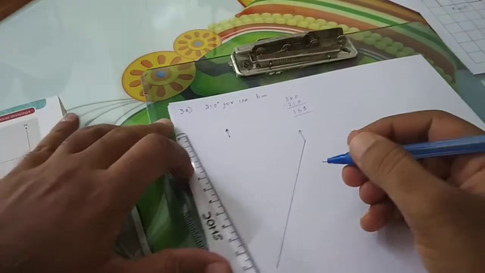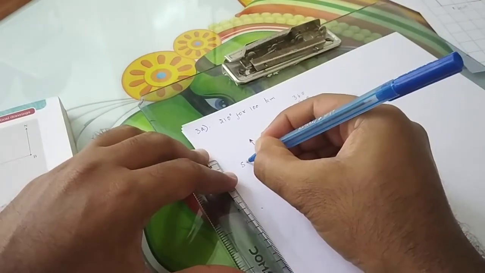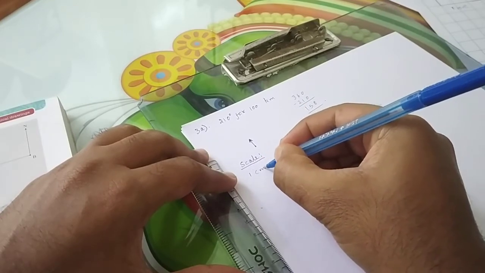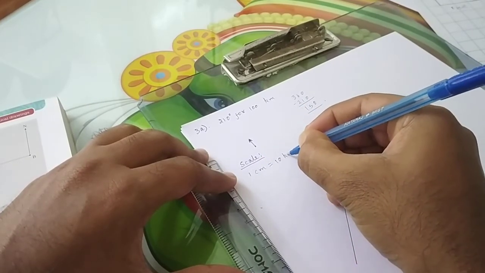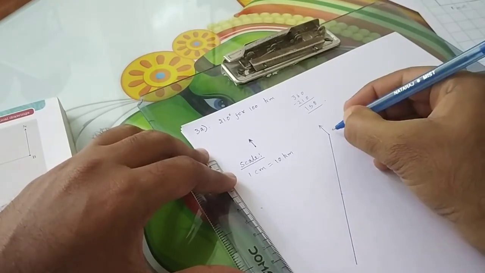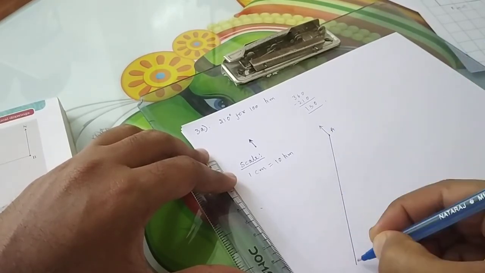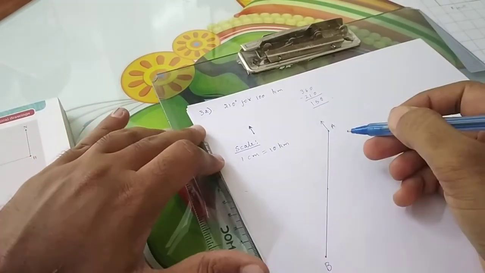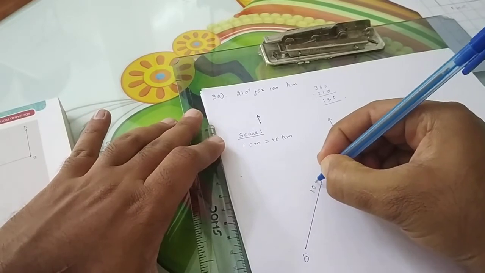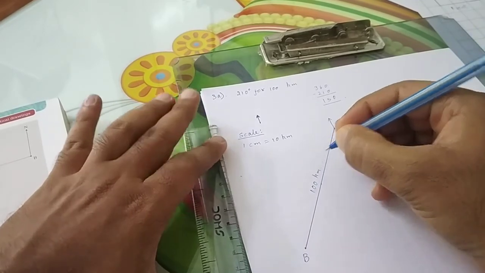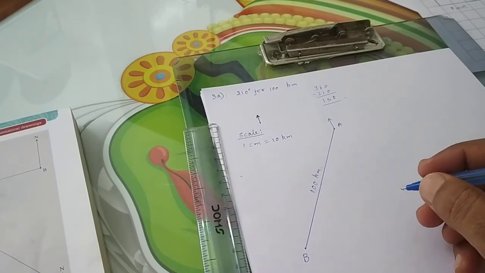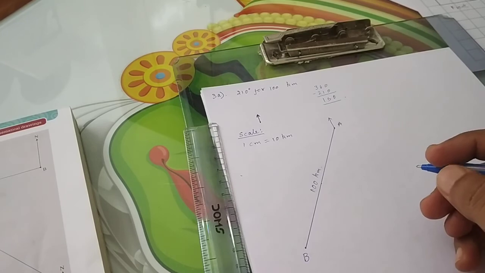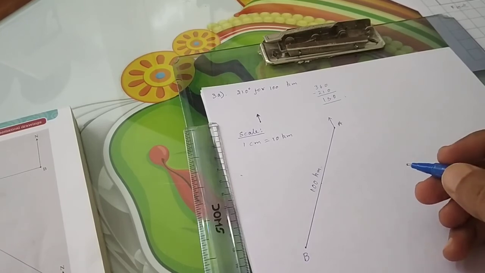This is 10 centimeters. Before this, write the scale. Please write the scale: 1 centimeter equals 10 kilometers. So now I have written this is point A, and I have drawn a 10 centimeter line. I'll call this point B. 1 centimeter is 10 kilometers, so 10 centimeters will be 100 kilometers. The drawing is done, and I need to find how much distance is west and how much distance is south.